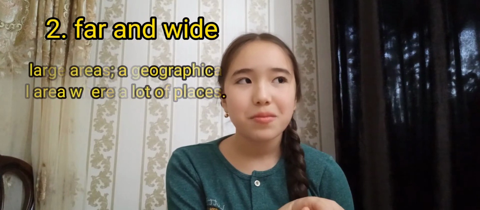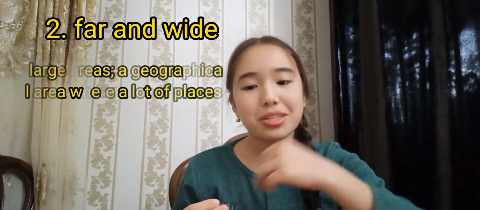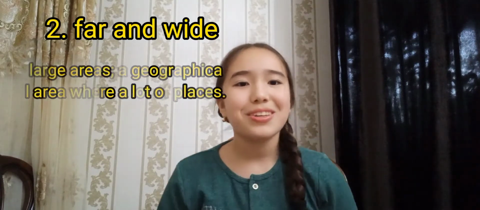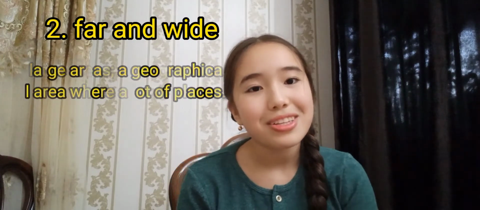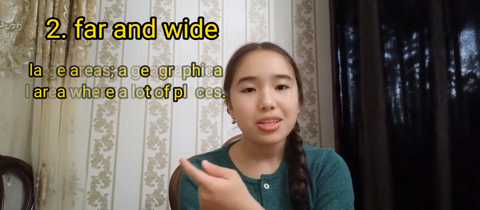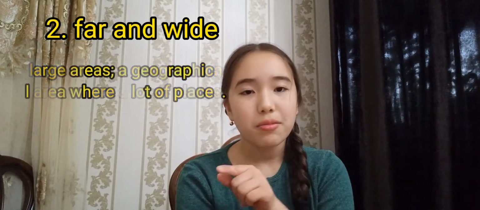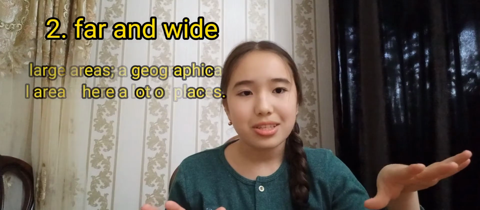So the next example is: they lost their dog, and so they were seeking him and searching for him far and wide. They couldn't find their dog for a long time, but finally they found him. So here I'm gonna underline this. It's far and wide. They were seeking their dog far and wide. They were seeking from a lot of places. Yeah.